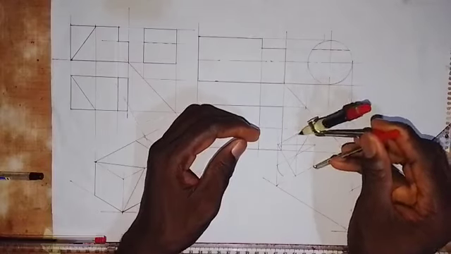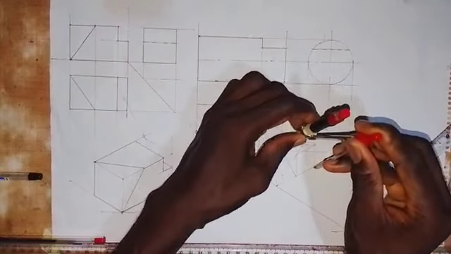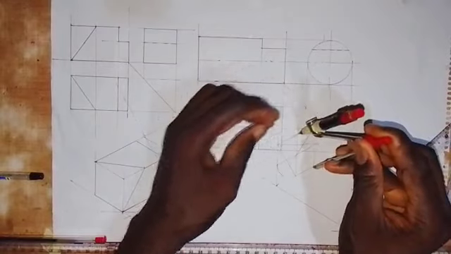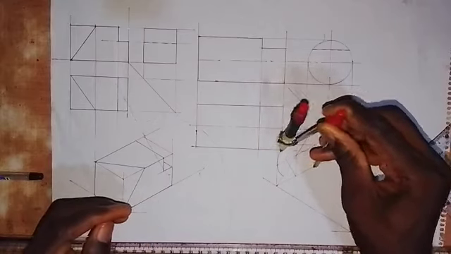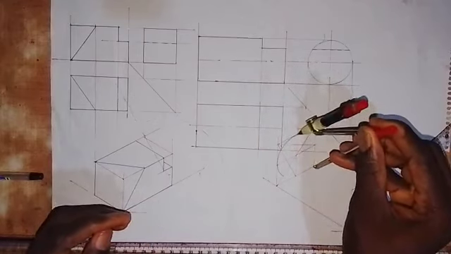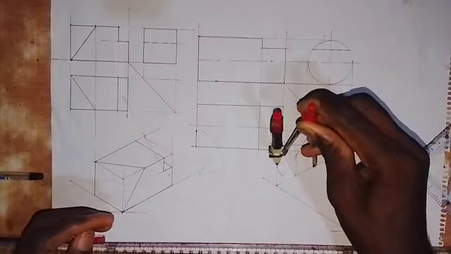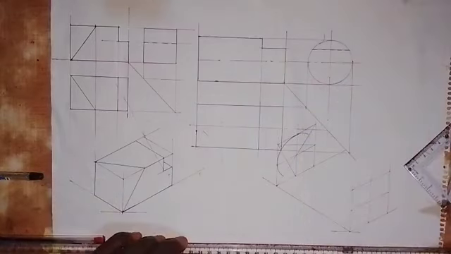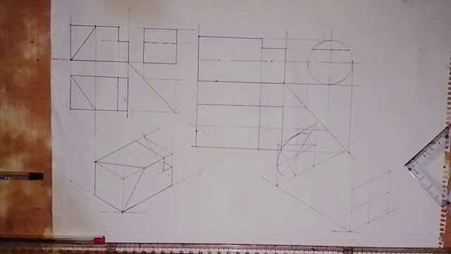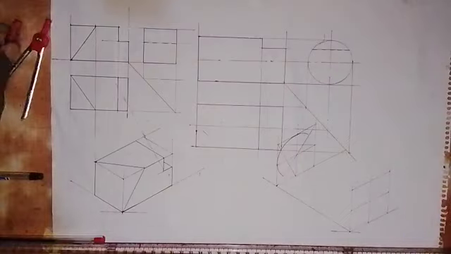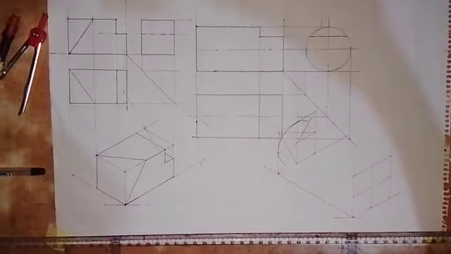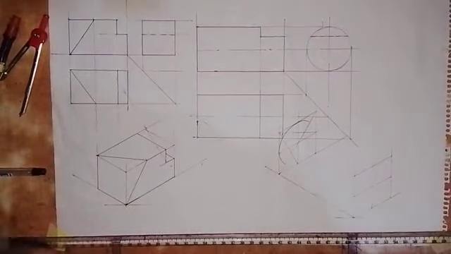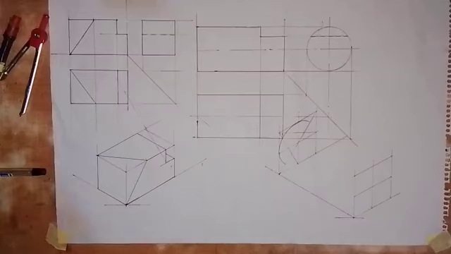So let me take it from here. Draw an arc like this. All right, so this is what we have for this part here. So then I will come to the front part. For the front part here, let's repeat what we did here.